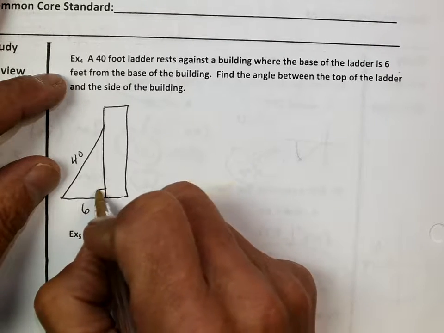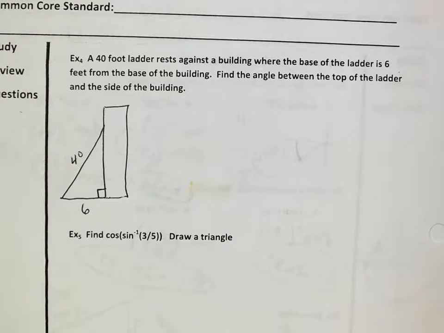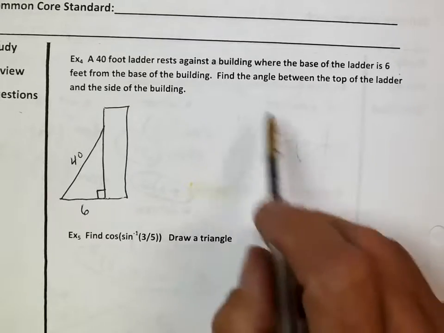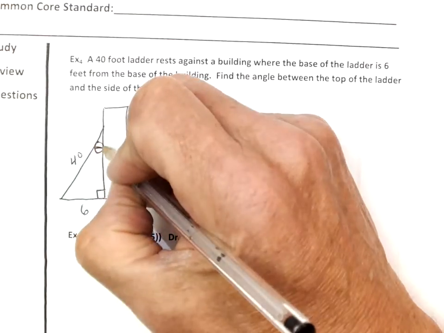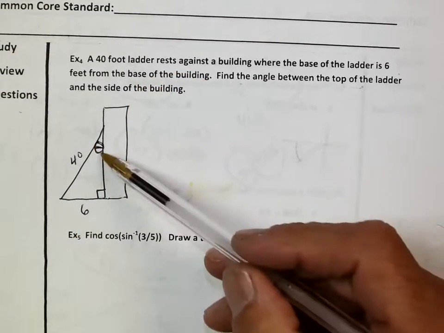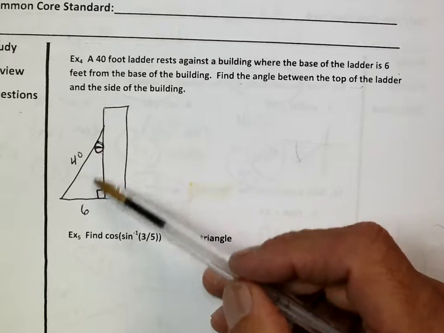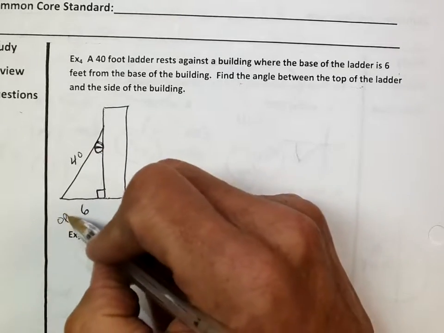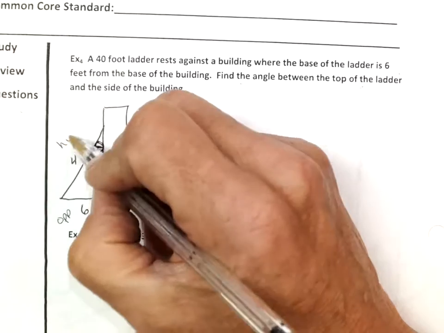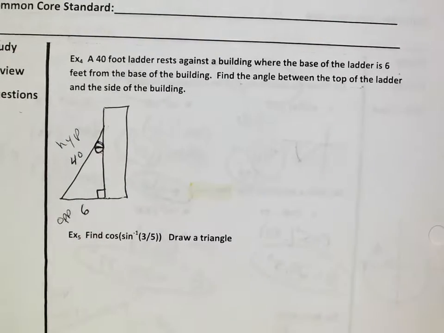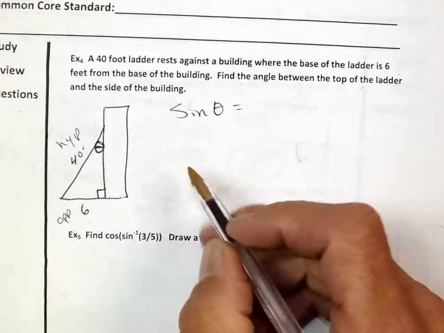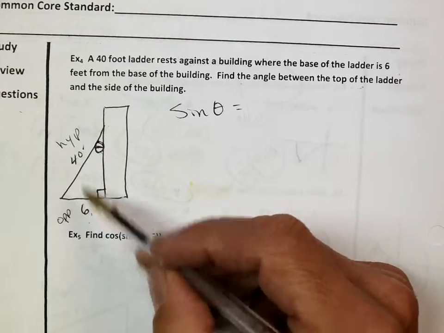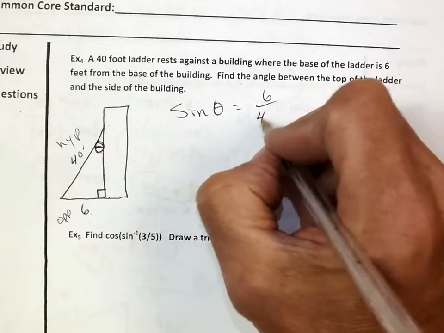Okay, I'm going to assume a right angle. I'm going to assume they built that straight up at 90. I want the angle between the top of the ladder and the side of the building, so I want this angle here. Let's call it theta. If I want that angle, let's figure out what these sides are. From the angle, always take it from the angle. That's my opposite side. That's my hypotenuse. If I look up behind me, opposite hypotenuse is sine. So I get sine theta equals opposite, which is 6, over hypotenuse, which is 40. So 6 over 40, okay?